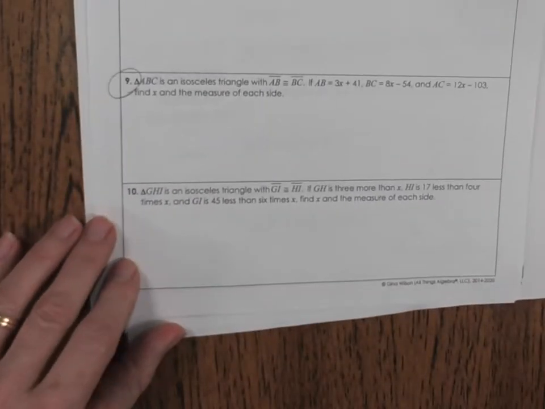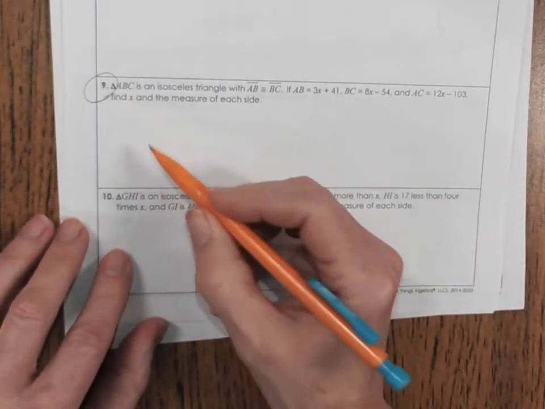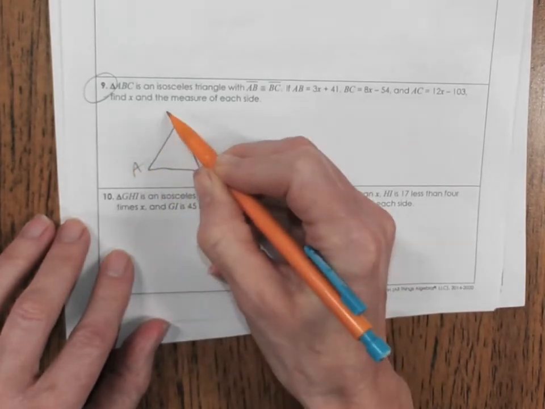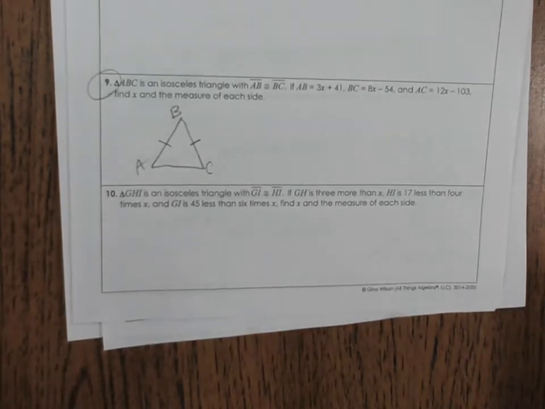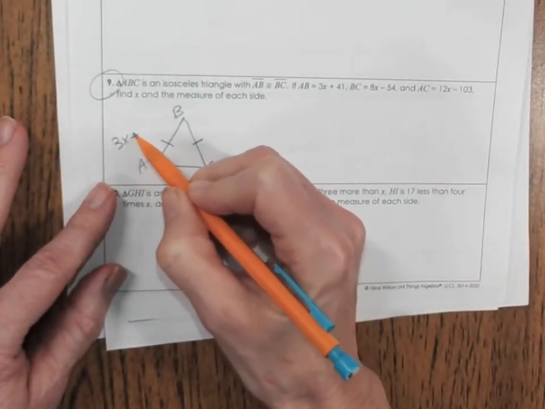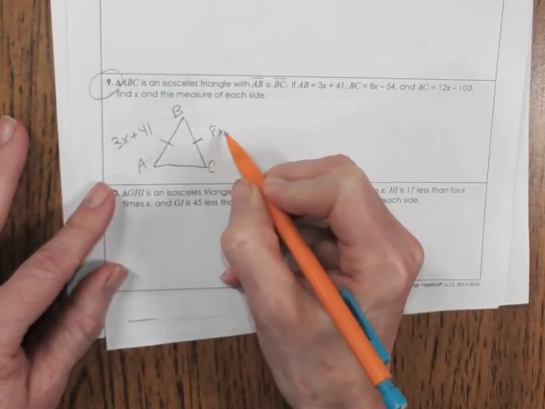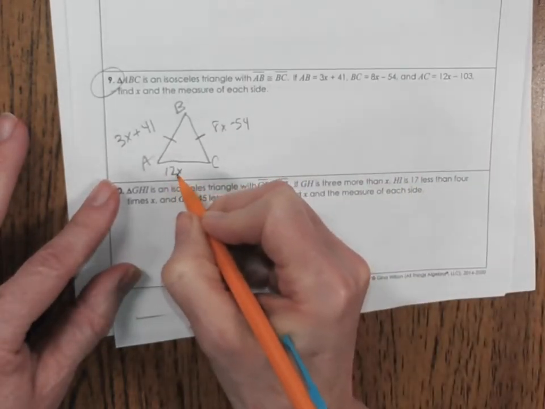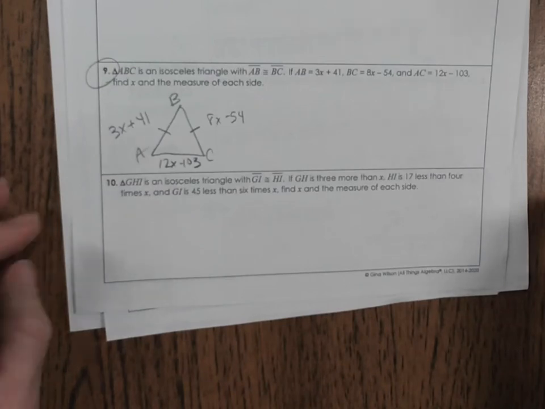So just like I've talked before, if you're not given a picture, you need to sketch one. So number 9 says ABC is an isosceles triangle with AB congruent to BC. So I got to make sure I get that set up right. And it gives me AB is 3x plus 41. BC is 8x minus 54. And AC is 12x minus 103. I want to find the x value and the measure of each side.